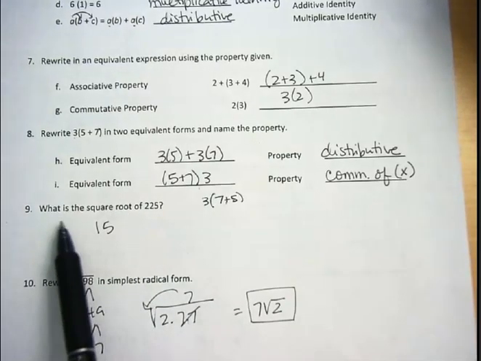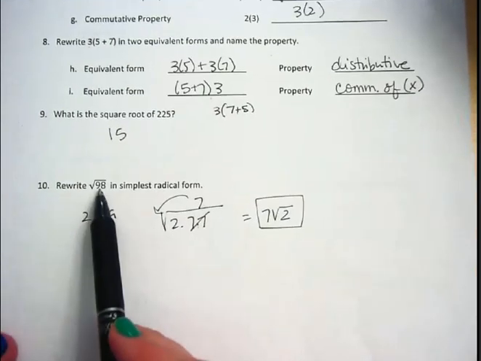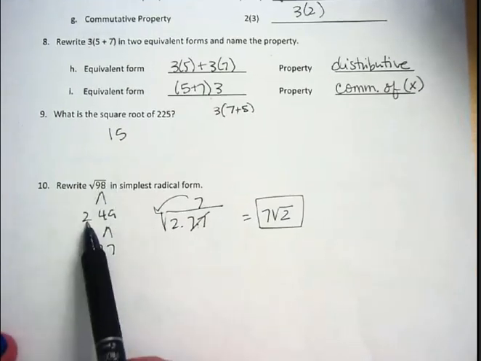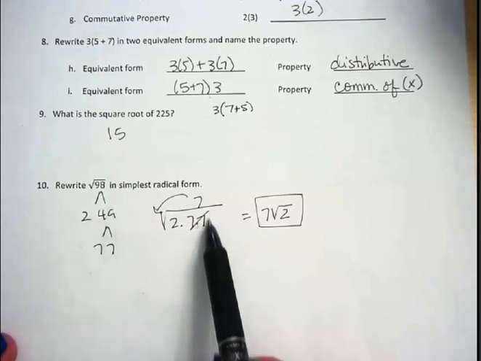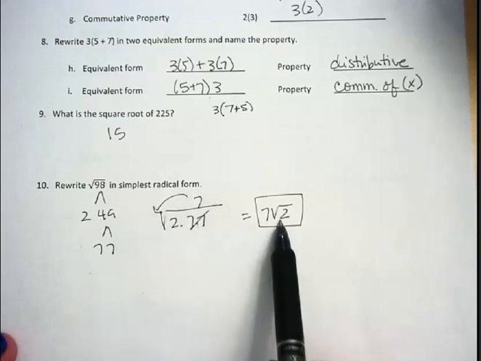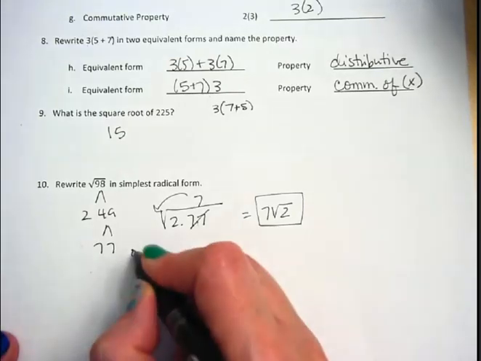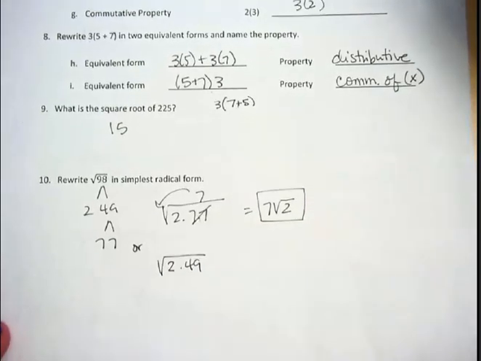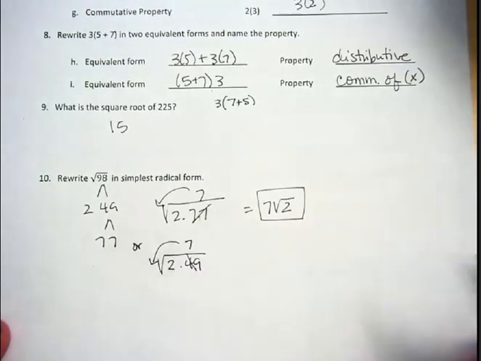Number 9 is just mental math. The square root of 25 is 15. And number 10, square root of 98, I start by dividing by 2, which gives me 49, which is 7 times 7. So for each pair, I pull out 1, move it to the front. I have 7 square roots of 2. You also could have done like this, stopped at the perfect square of 49, simplified to 7, and brought it out front and still have 7 square roots of 2.